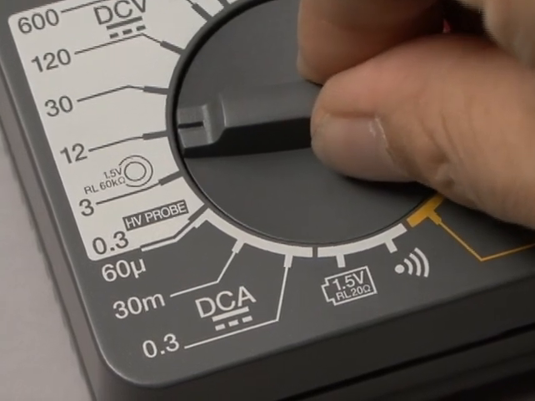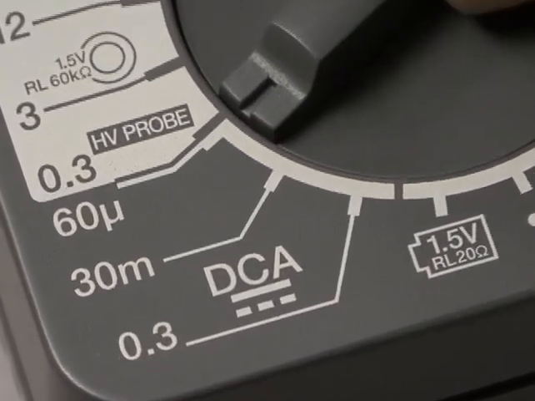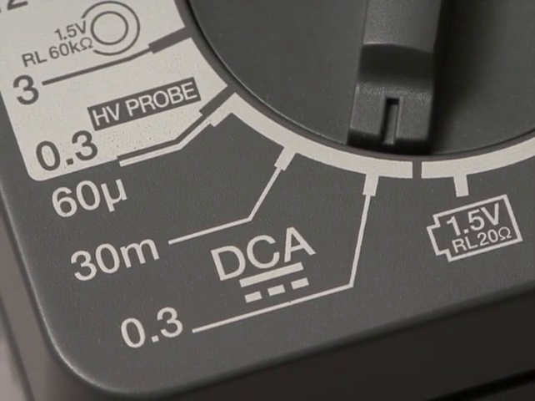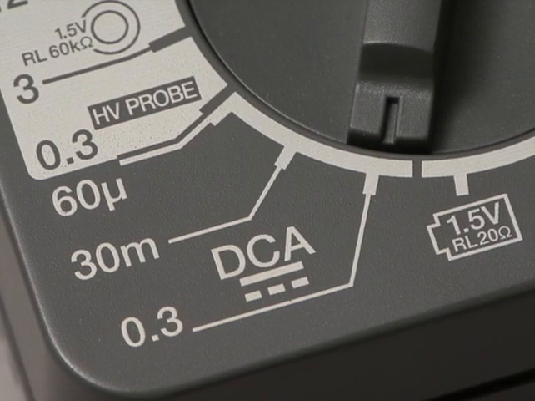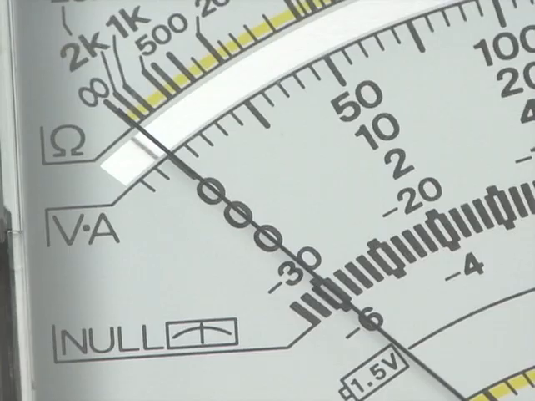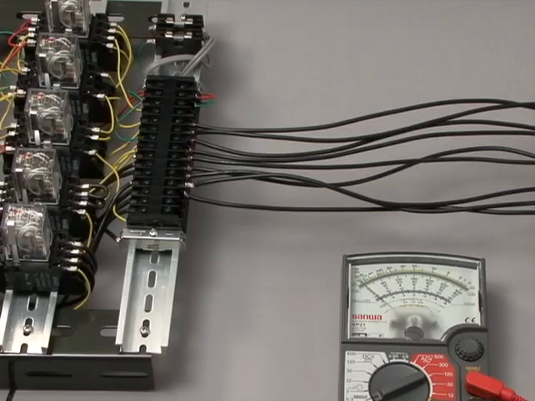Set the rotary switch to DCA. A measurement range of less than 30 mA suffices for measuring the sensor's output current, but when the range of the current is unknown, set the range to maximum. Make 0 level adjustments before starting current measurement.